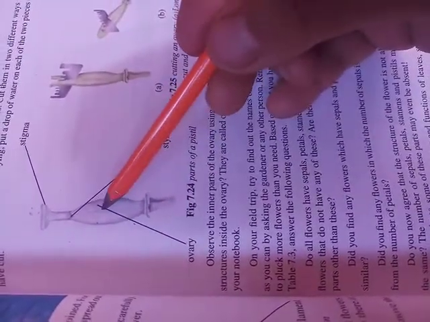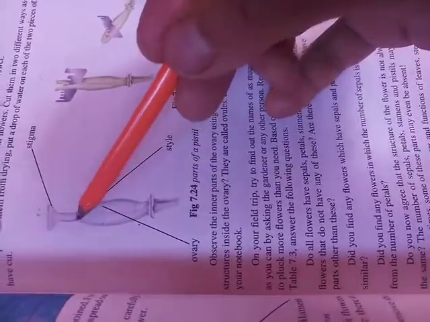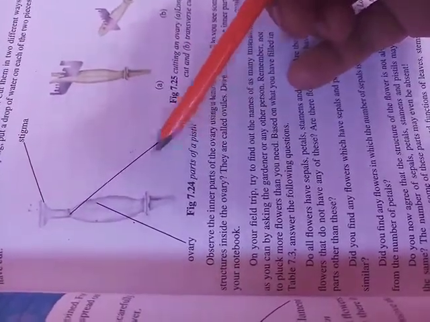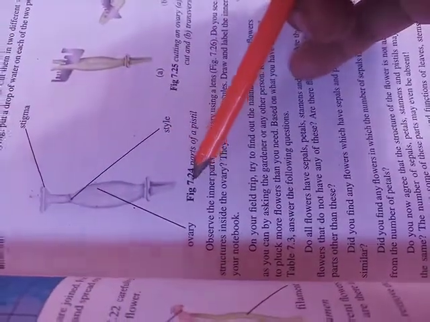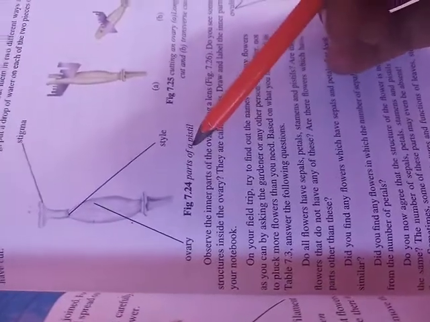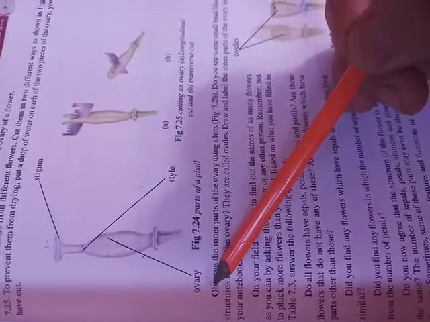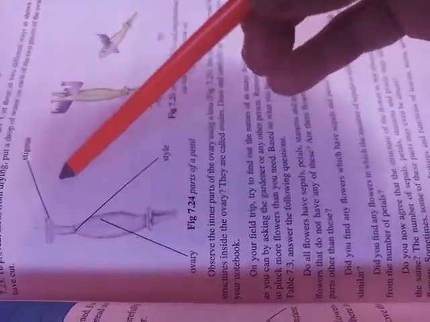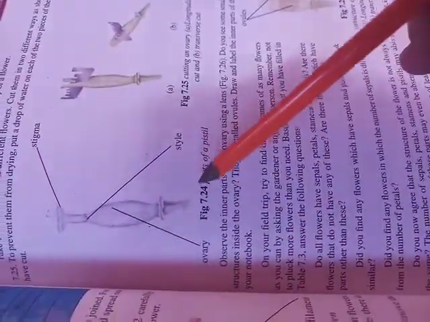This part of the flower is called the ovary, and this long tube is called the style. So the pistil has three parts: stigma, style, and ovary. Okay? So this part is called the female part of the flower.